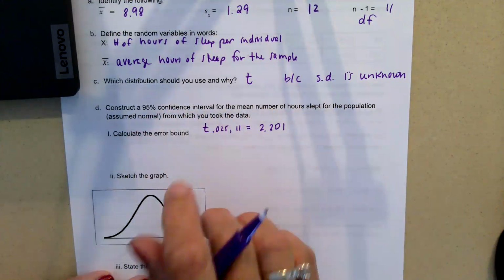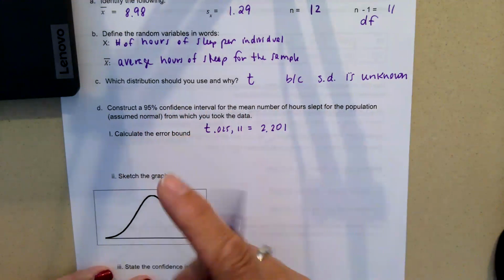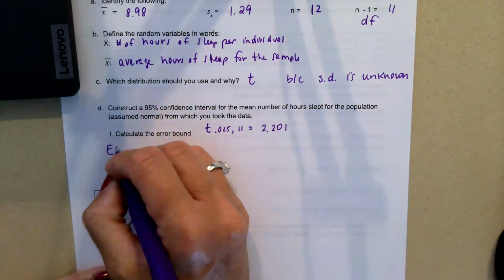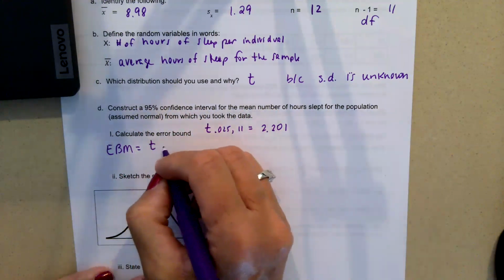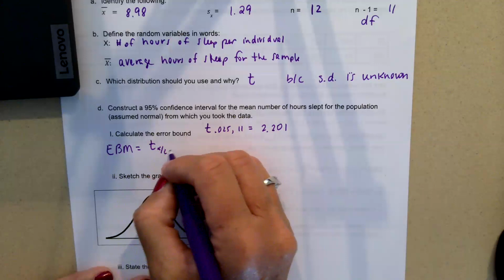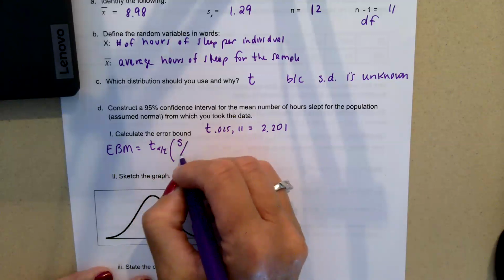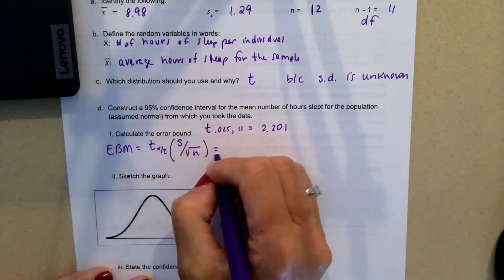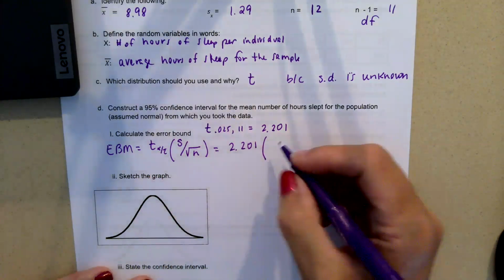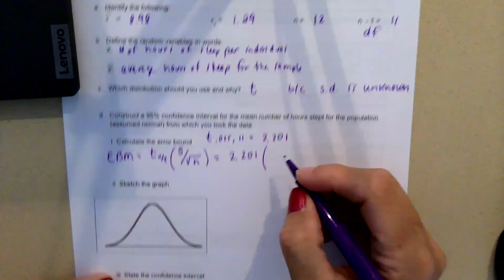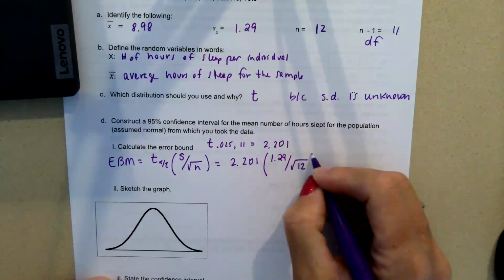Construct a 95% confidence interval for the mean number of hours slept for the population. We're trying to predict that using the sample data. So calculate our error bound. Our error bound of the mean is going to be our T of alpha divided by 2, times the sample standard deviation divided by the square root of n. So it's 2.201 times our sample standard deviation of 1.29 divided by the square root of 12.